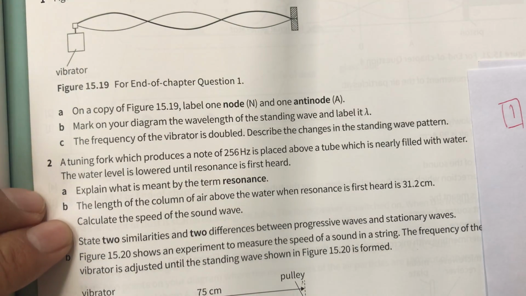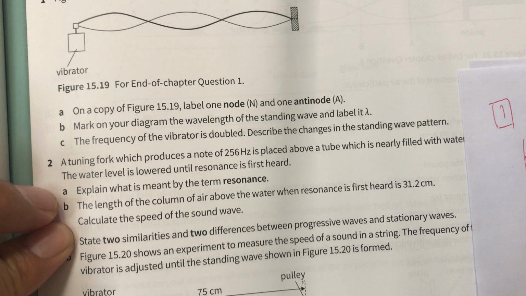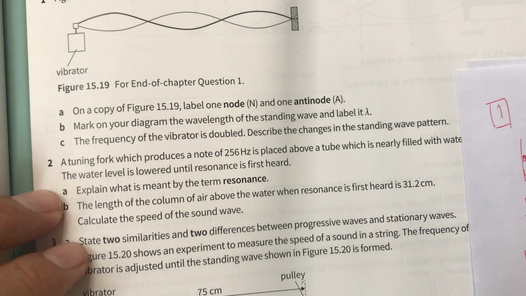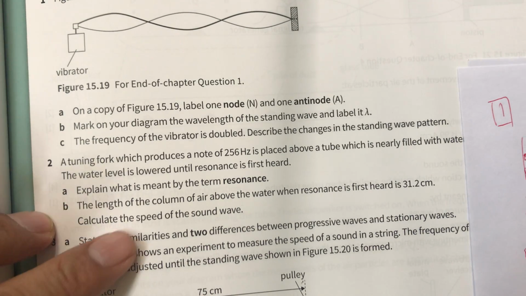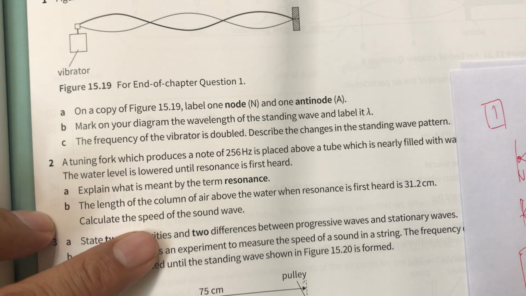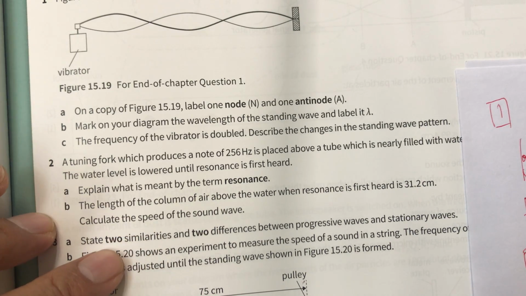Then the length of the air column above the water when resonance is first heard is 31.2 centimeter. Calculate the speed of the sound wave.